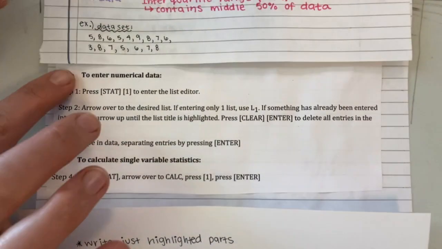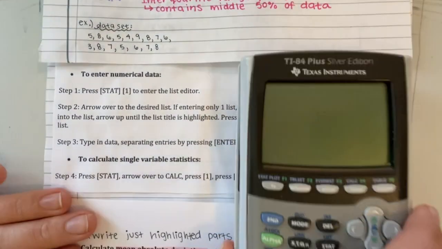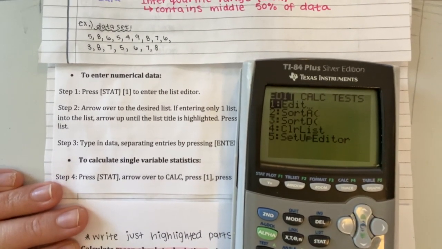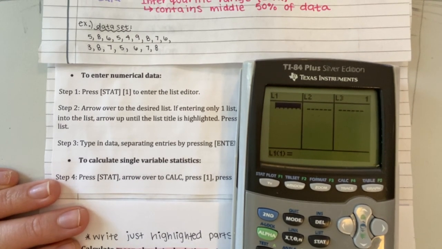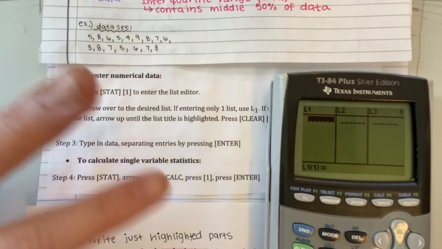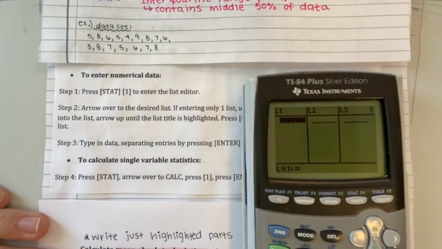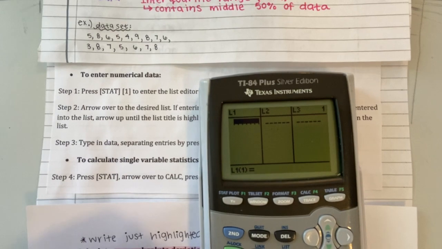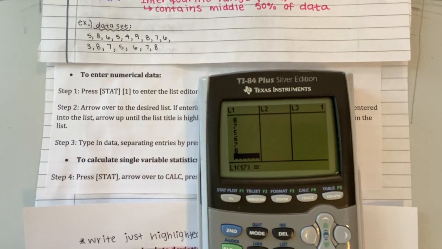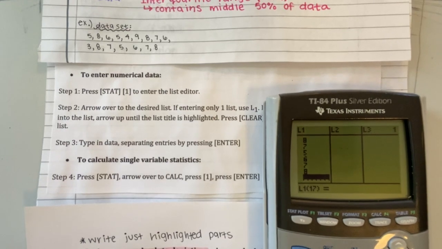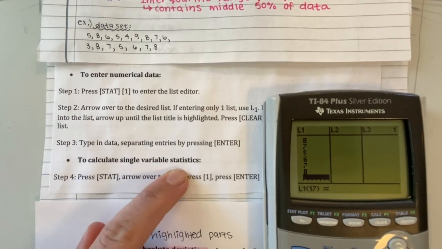So in order to enter numerical data into our calculator, we've done this before. We're going to click stat and we can click 1, or you can just click enter. And then I'm going to arrow over to whichever list I want to use. I want to use L1 and I am going to put in my data. So once I have my data entered, we're going to calculate single variable statistics.